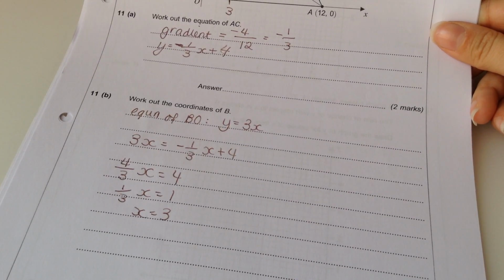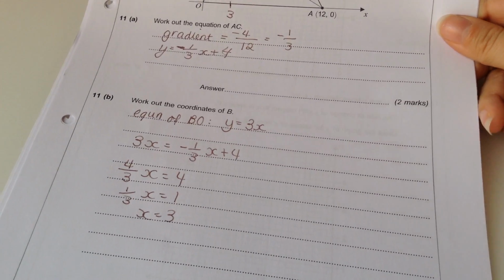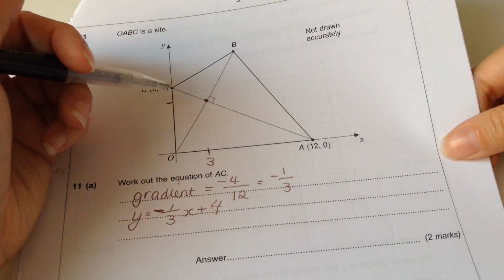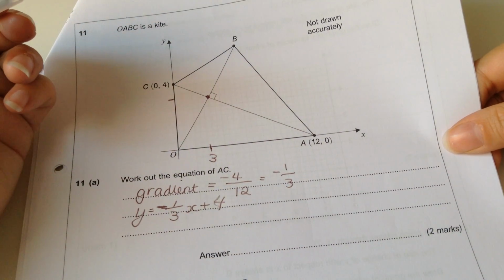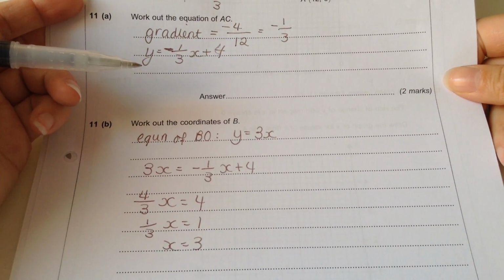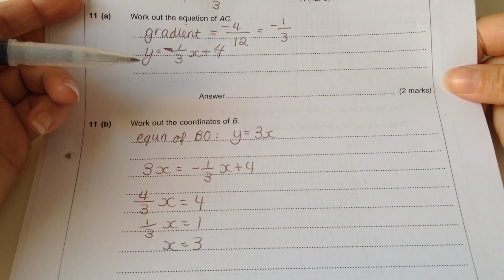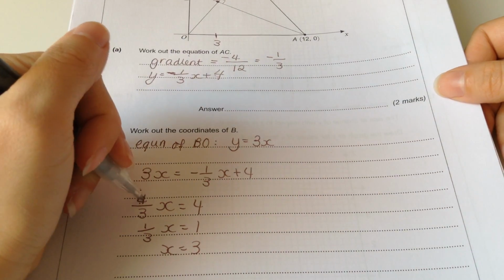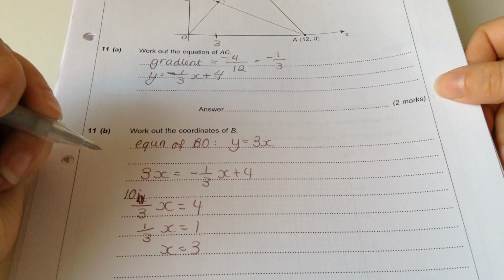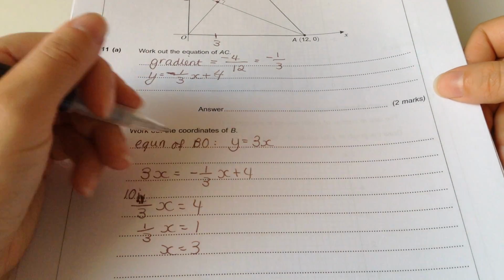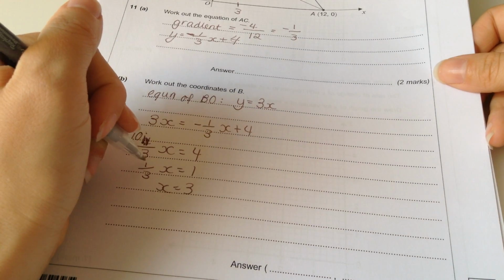No, the y is 3 times x. How is that 9? That's not 9. It's not 4 thirds. It's 10 thirds. Yeah, because 3 is 9 thirds, and now the next one is 10 thirds. Oh dear, okay.